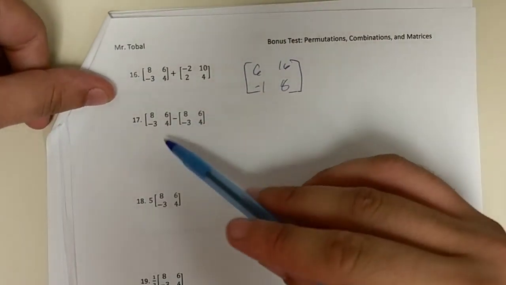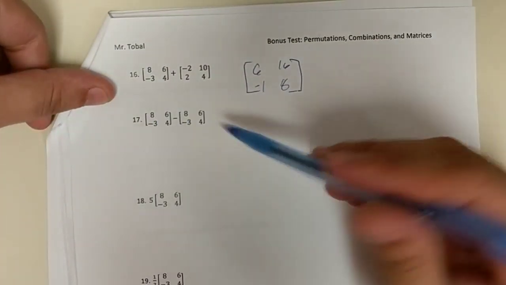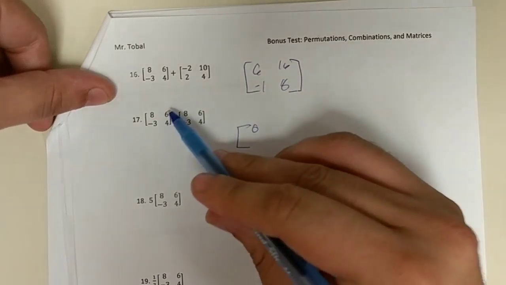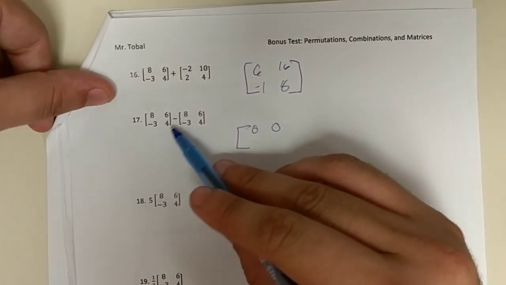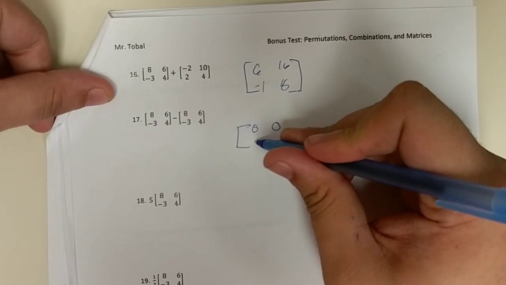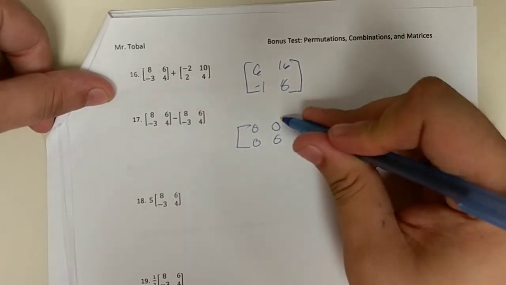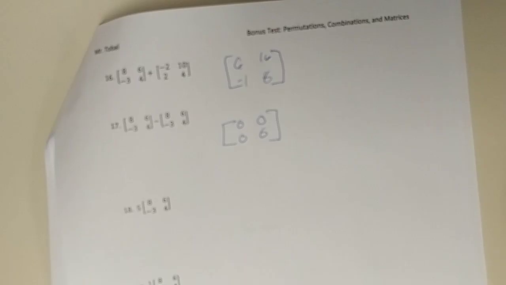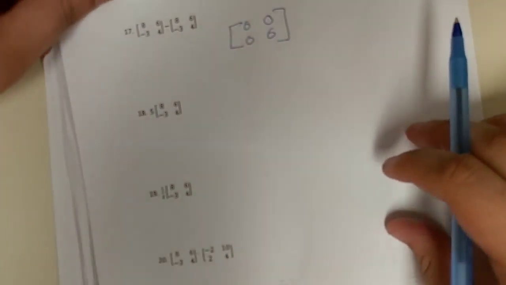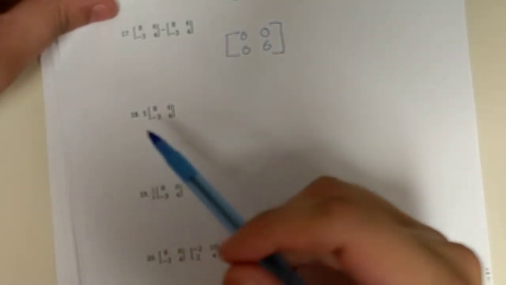Next one. This is 8 minus 8. So 8 minus 8 is 0. 6 minus 6 is 0. -3 minus -3 is 0. 4 minus 4 is 0. That was really uncreative of me. Especially if the light's going to die like that. Okay. Last one. Uh-oh. Battery's off.